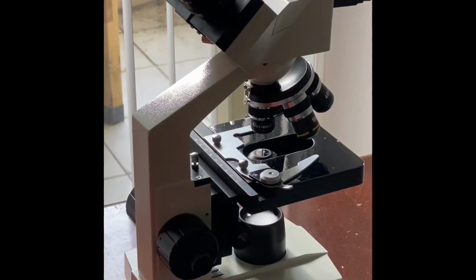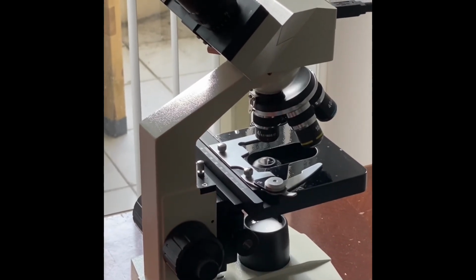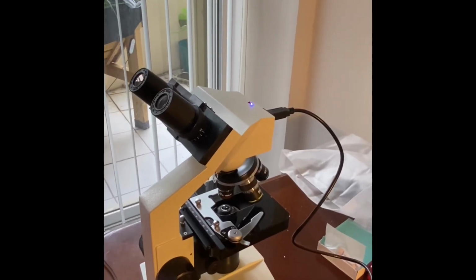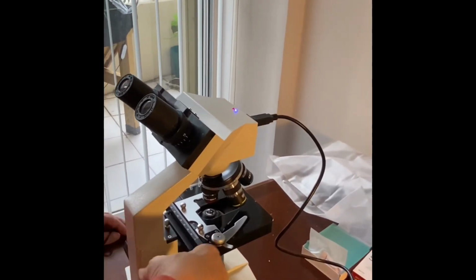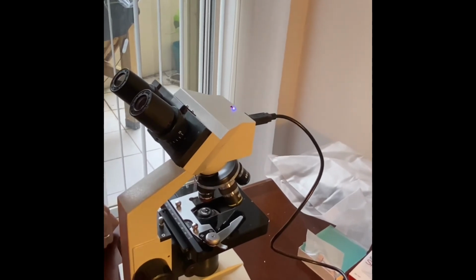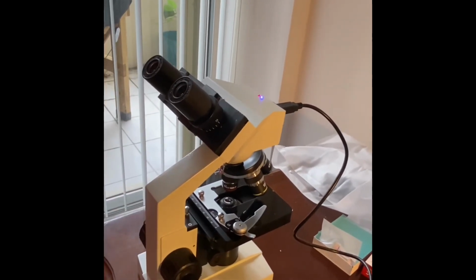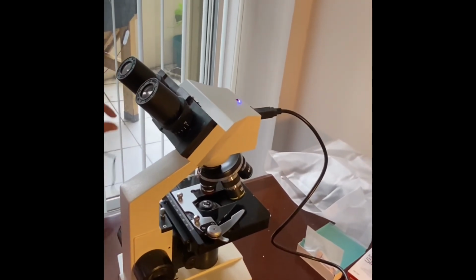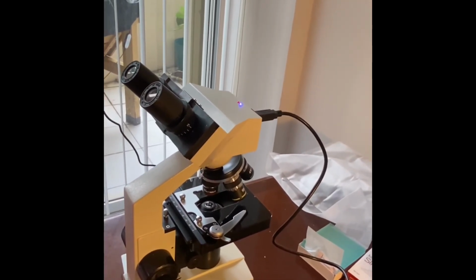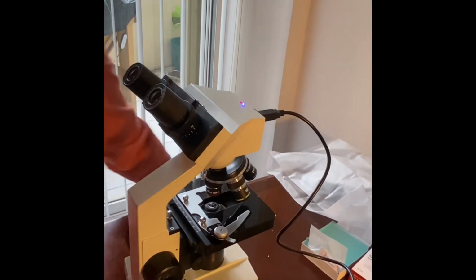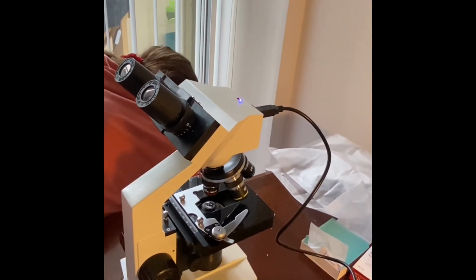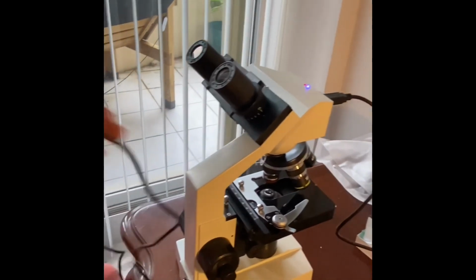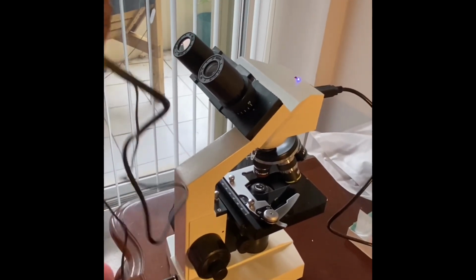Okay, so now we are ready to shut down the microscope. Next, now that you have your light off, you take out the microscope from the electricity, and you have a coil. Here is the cord to your microscope.